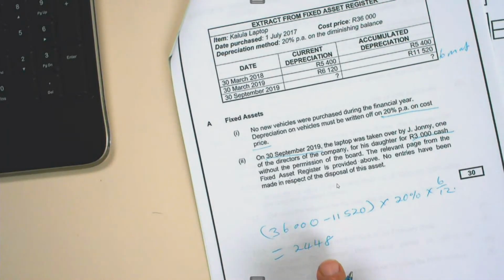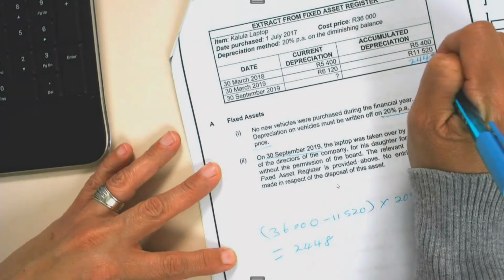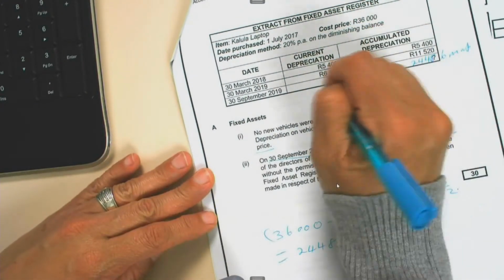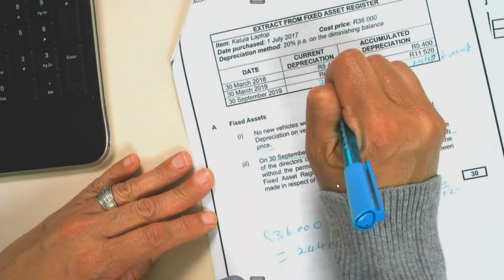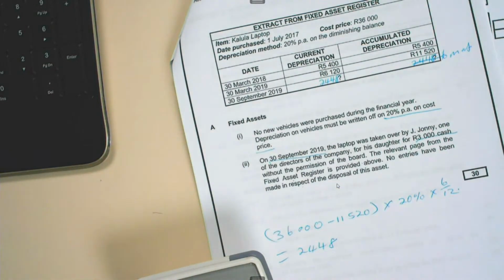Then step number 3, calculate accumulated depreciation. So that 2,448 would go there, right? Then I would say, or not there, this side, 2,448. Then I would add, let's put this back a little bit. This is a wild discussion.